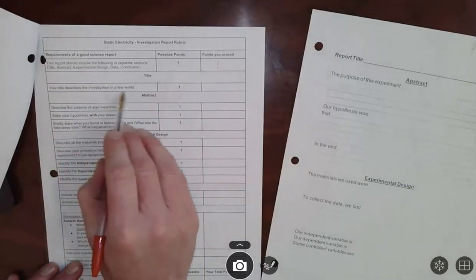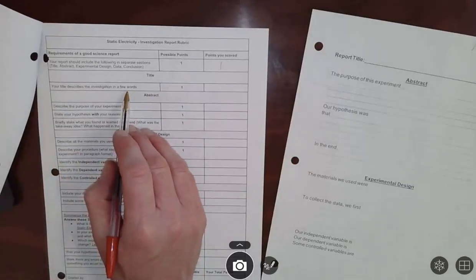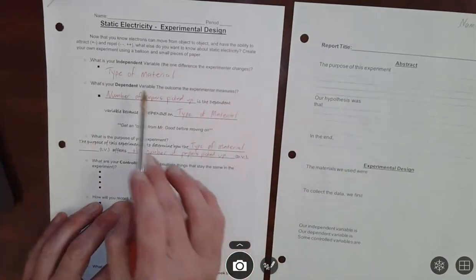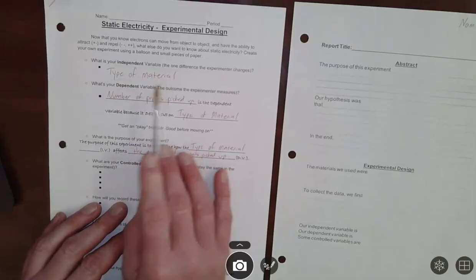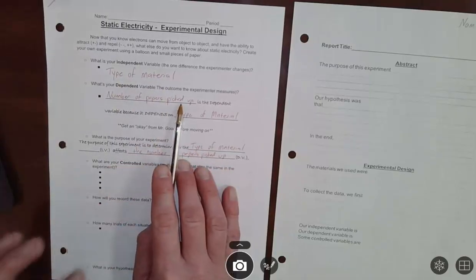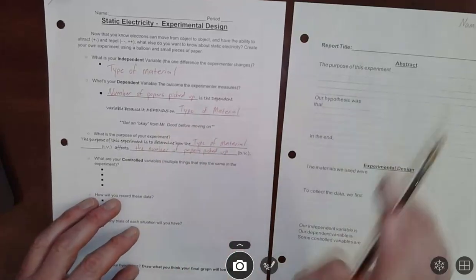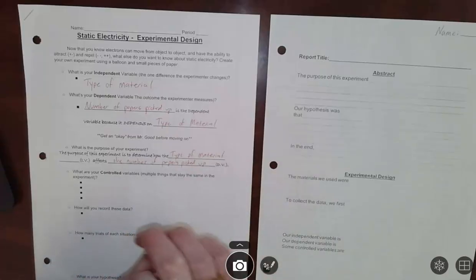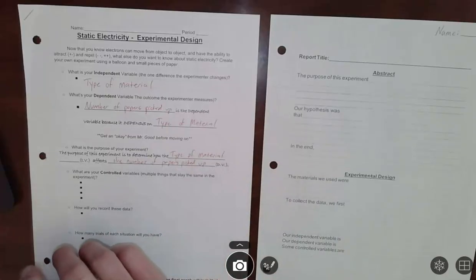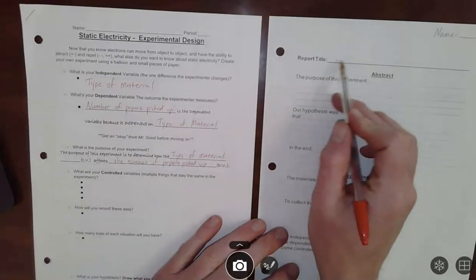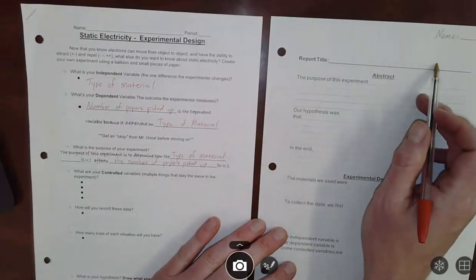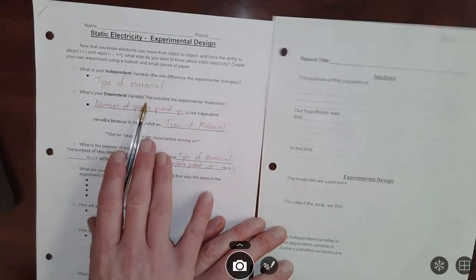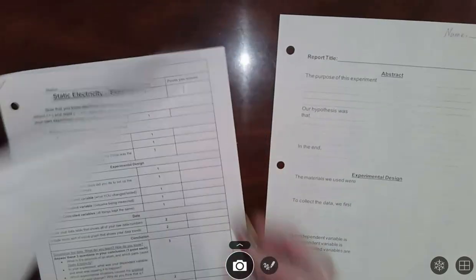All right, title. Your title describes the investigation in a few words. So if you did an experiment, kind of like mine, this is just the example I showed in class, where we change the type of material and we pick up a certain number of papers, then your report title could be something like how type of material affects static electricity. Don't make it too vague, like static electricity report. That's kind of boring. But don't make it too specific that this is a whole paragraph. Just have it do something with what you put here. And once you've got it, give yourself a point.